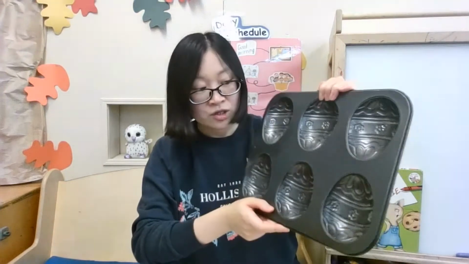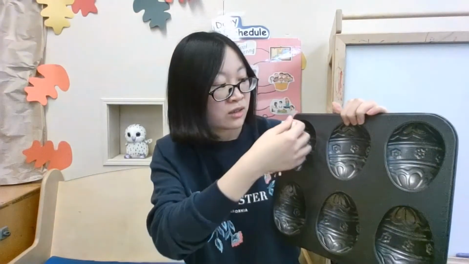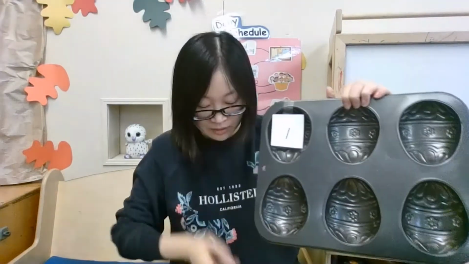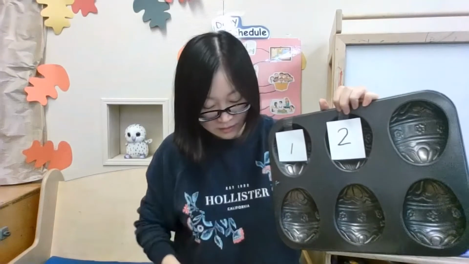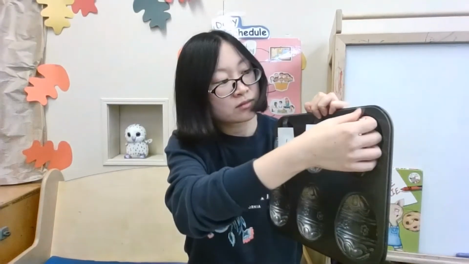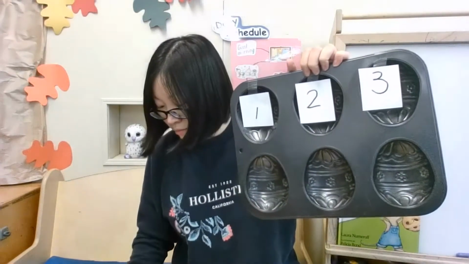Or if you're going to use a cookie tray, you can use the baking sheet. You can write down the numbers on the baking sheet, or because I want to show you, I use tape. I just tape the numbers here. Just write down different numbers.